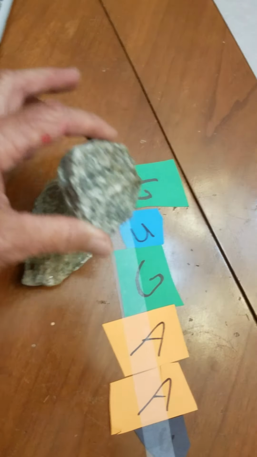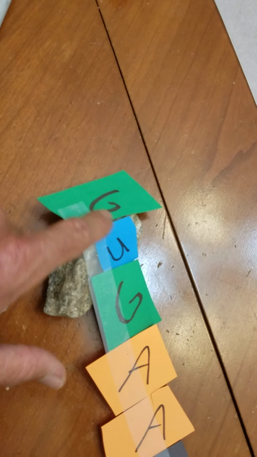This messenger RNA is going to be read by that ribosome. It's going to go down through there, and it's reading it 3 letters at a time. We know those 3 letters are codons. So it reads this codon, GUG. All right, I got the codon GUG. What is the amino acid that is coded by that base codon of GUG?